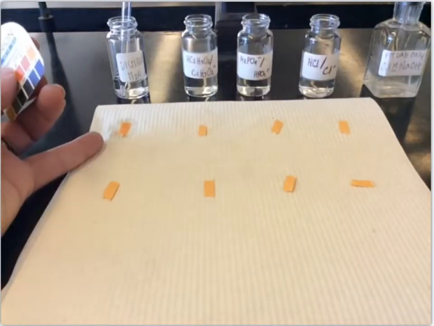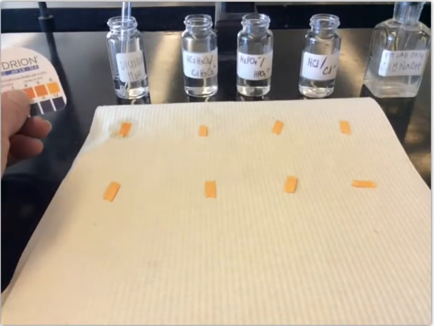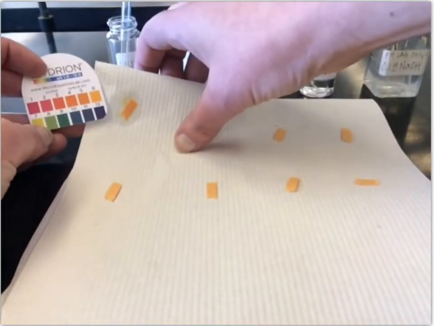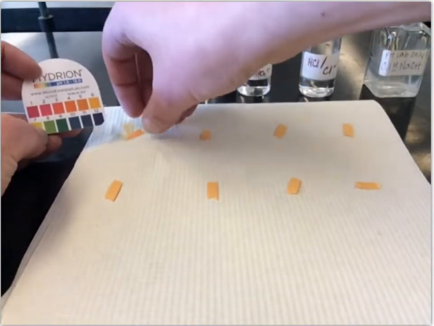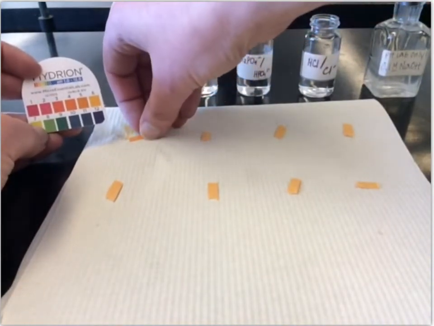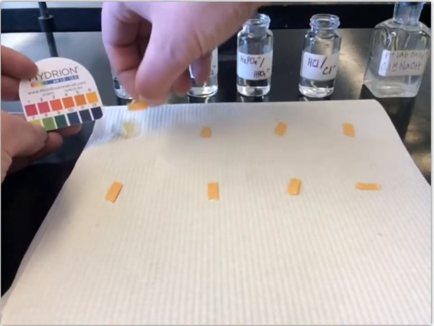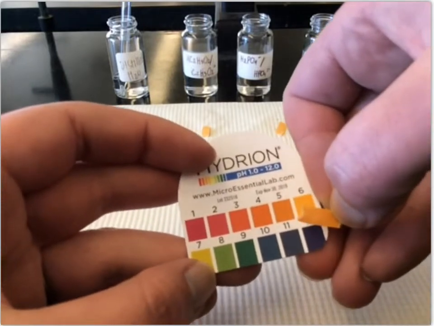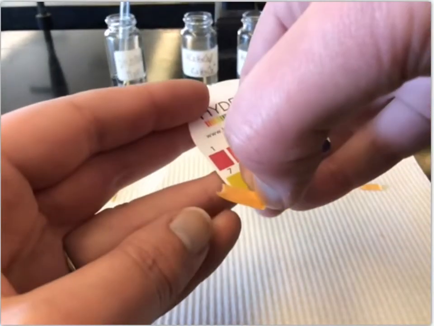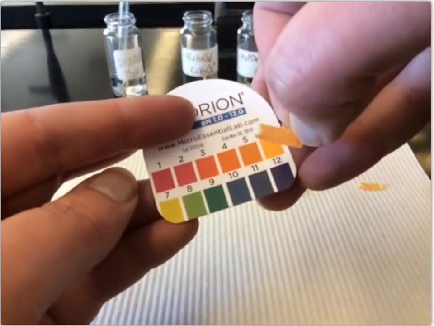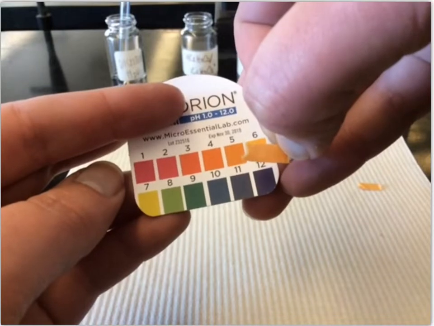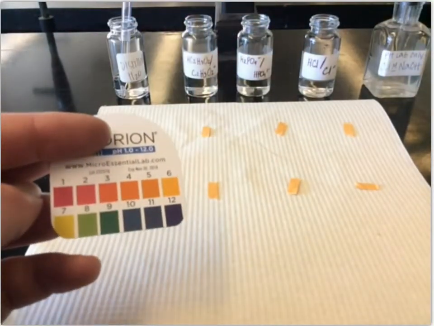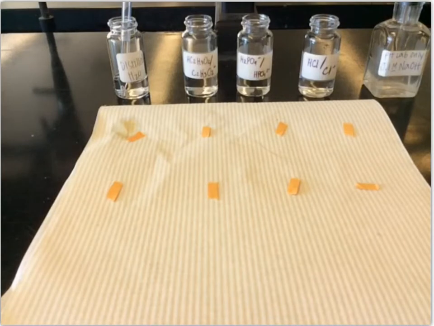Of course, these are always going to look a little bit darker because they're damp, but in general, if you look at that and compare it to the scale here, this to me looks pretty close to a 6. It's a little darker than the 7, so we're going to call that 6. Again, this is a rough estimate, so distilled water is probably a little closer to 7, but we'll call it 6 because that's what the pH paper is giving us.